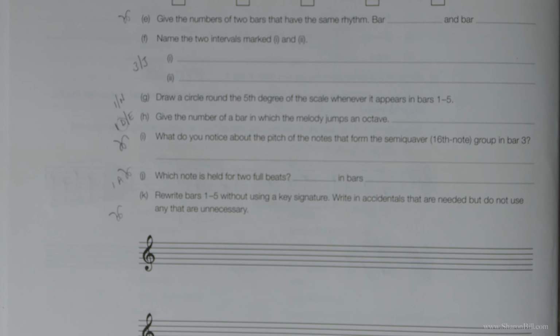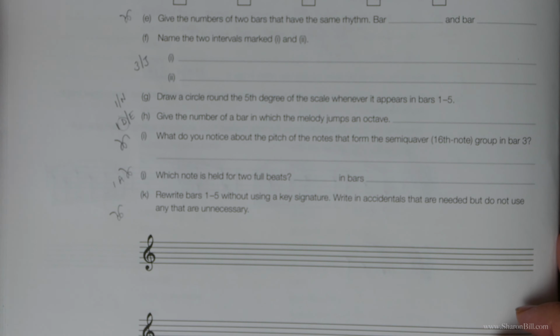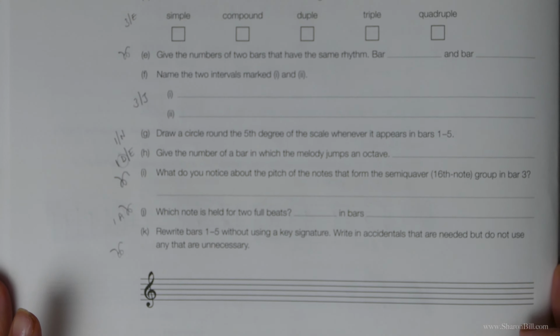So press pause, have a go, do try. It doesn't matter if you get a bit wrong, you can always try again, that's how you'll learn. And then we'll go back and work through this together.